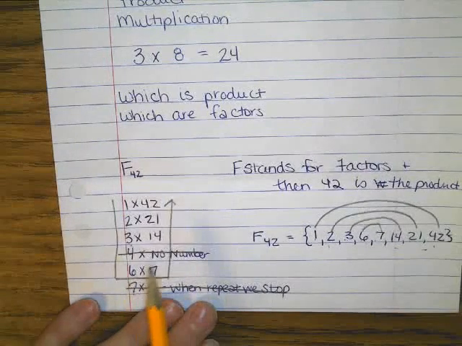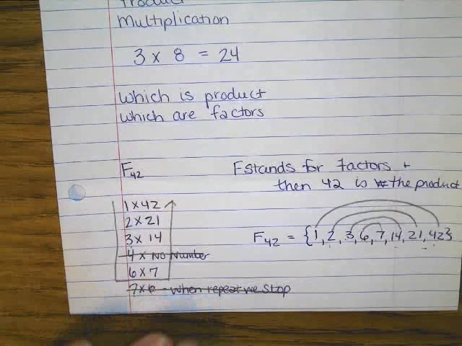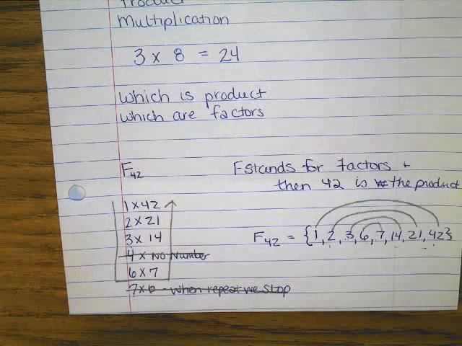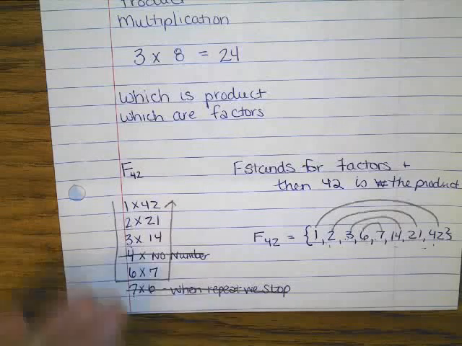Questions on how to do factoring? Anybody? Ask. I want you to be able to get a great grade on this test. So if you don't understand, ask. No questions? We're all good with factoring?